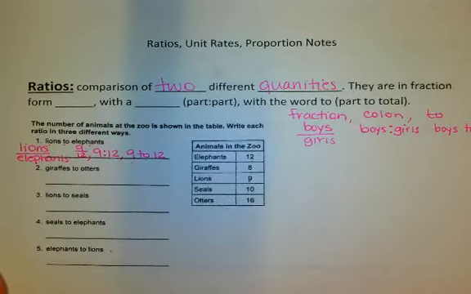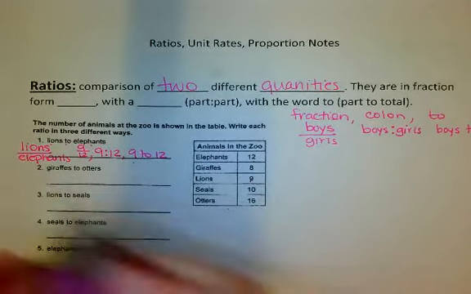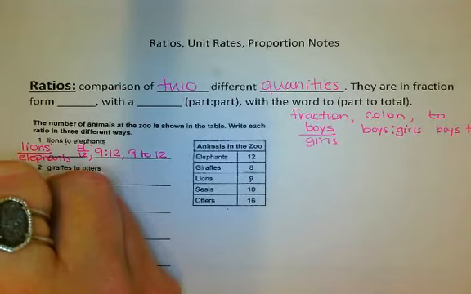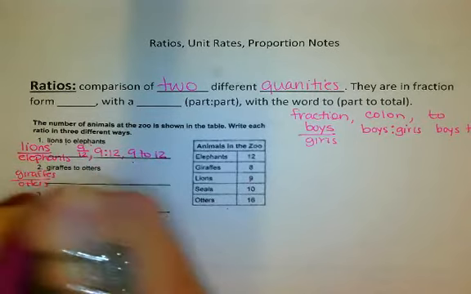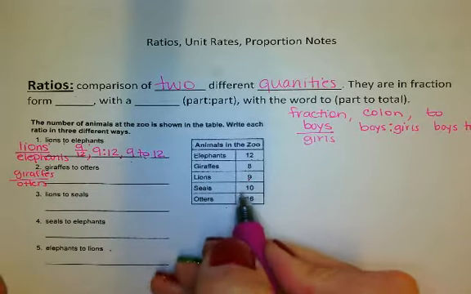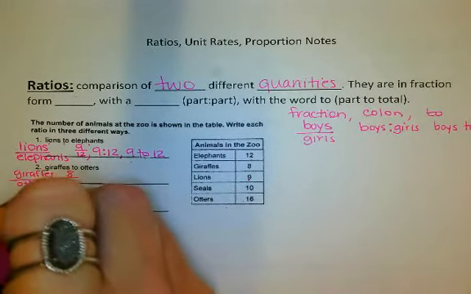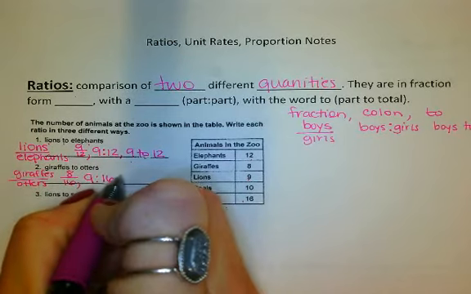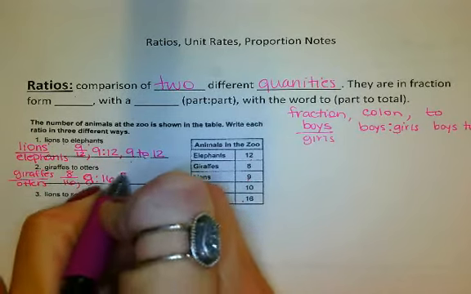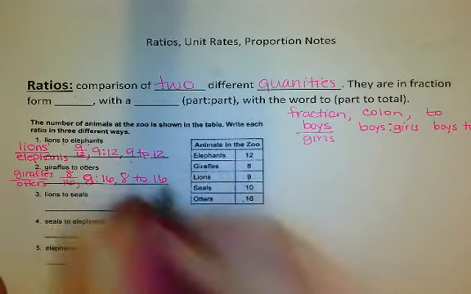All right? Next is giraffes to otters. So giraffes is 8, otters is 16. So 8 over 16. 8 colon 16. And 8 to 16.